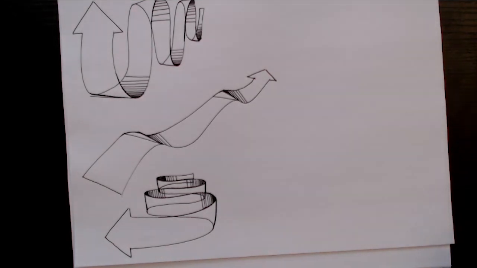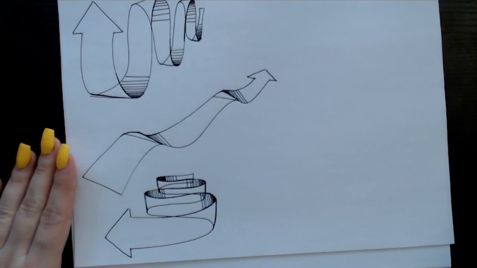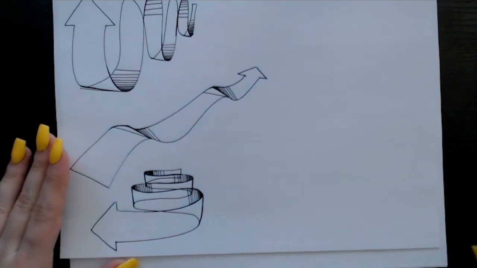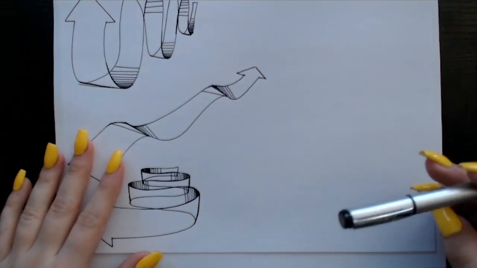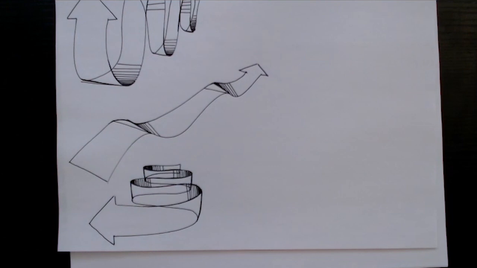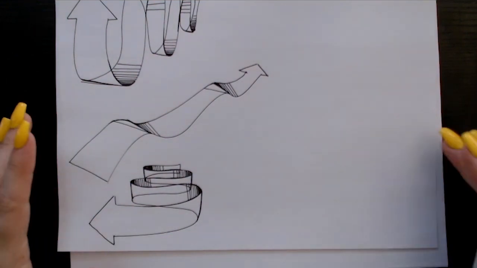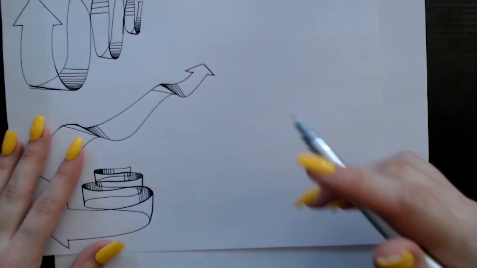Okay. Okay, let's do this. Trying to be mindful of my posture when I'm doing things. I have a tendency to slouch a lot, and it's probably part of what keeps my shoulder in such bad shape.